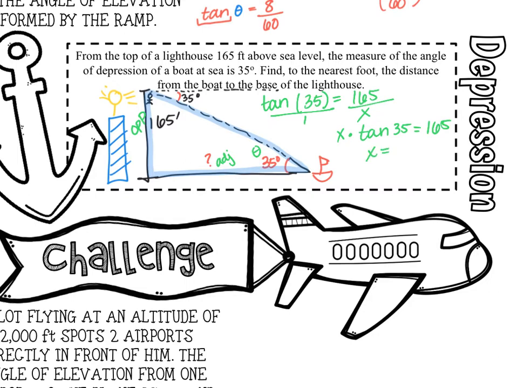If I'm solving for x, I can do 165 divided by tangent of 35. And so then I get around 236 feet approximately.